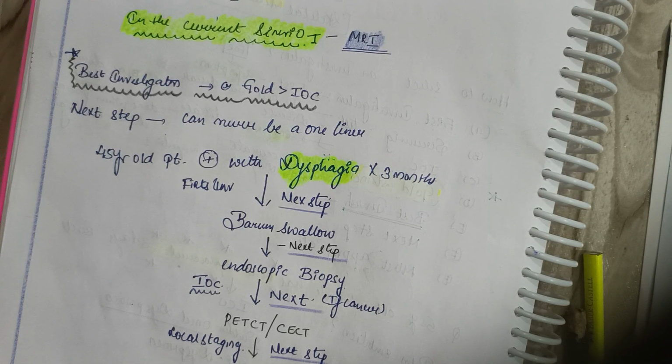Say, for example, the barium swallow looks like a cancer, right? Now what you do is go for the endoscopic biopsy. When I look through the endoscope and it appears to be a cancer, go for the endoscopic biopsy.